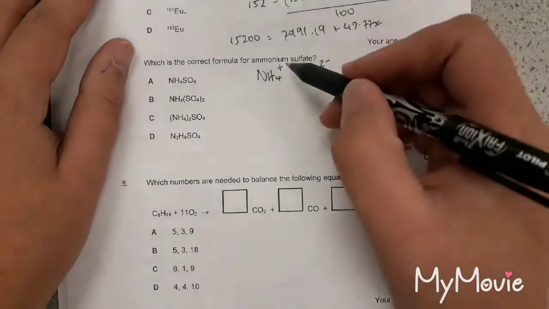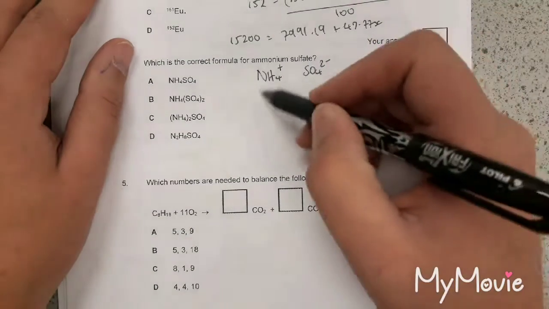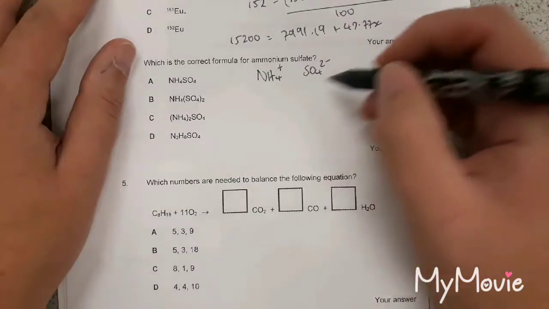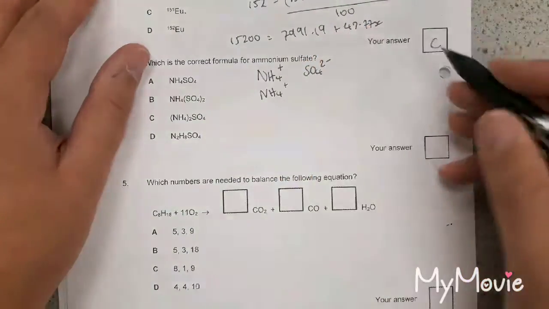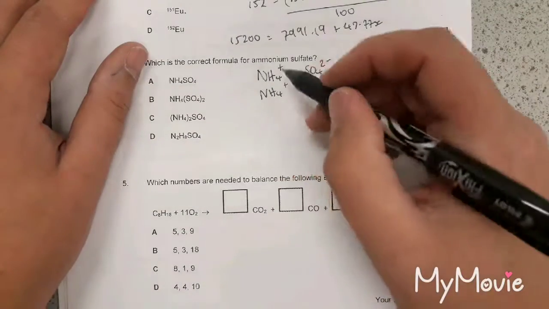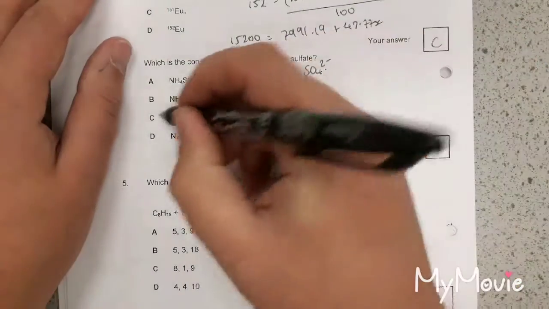equal 0. So if I've got 1+ and 2-, I need a second plus. 2+ plus 2- is 0. So I need to have a second one of these, NH4+. So my chemical formula is going to be (NH4)2SO4, which is C.